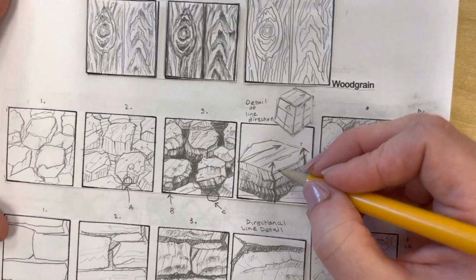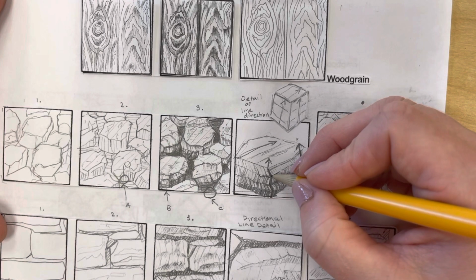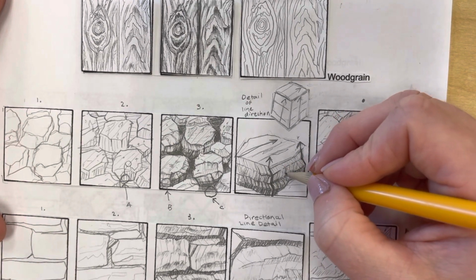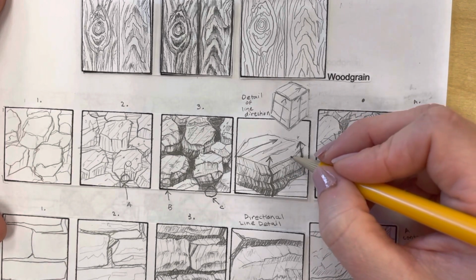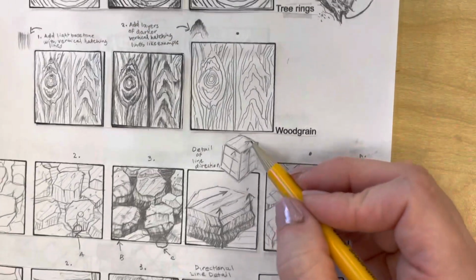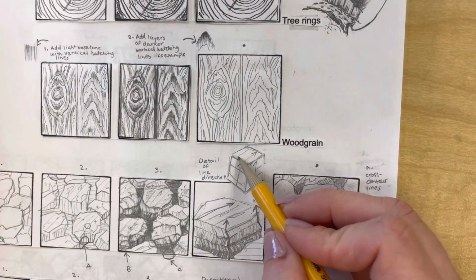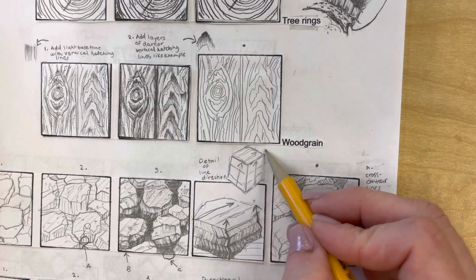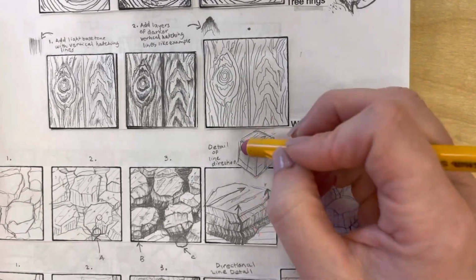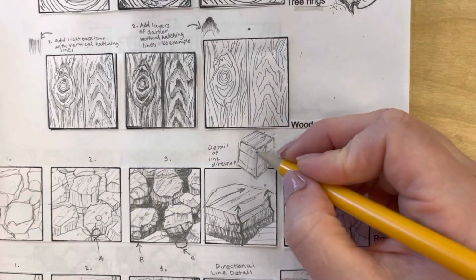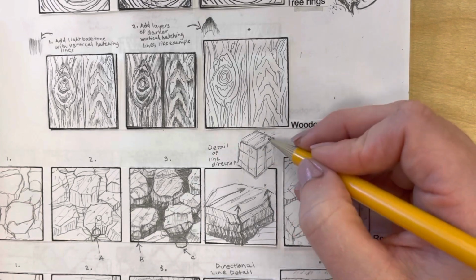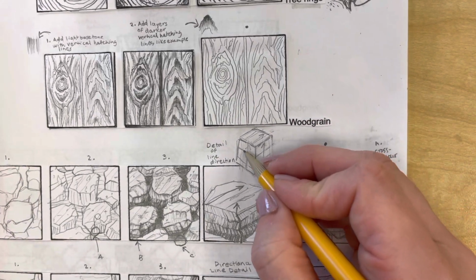Now your sides, it's just going to depend on the curve, the direction of what you're going to see with your side lines. When you think about a typical box, you're going to have these lines that go this way, and then on a side you're going to have lines that go this way, or they could go this way.